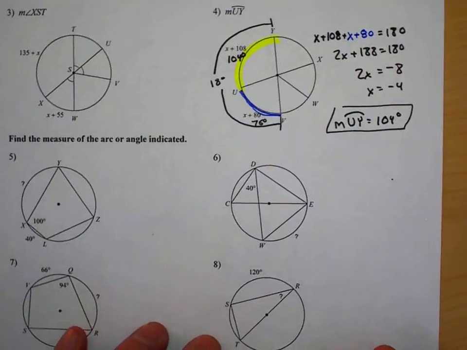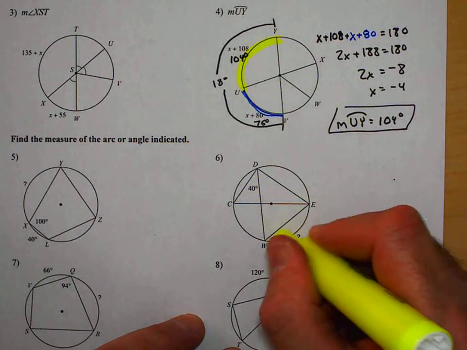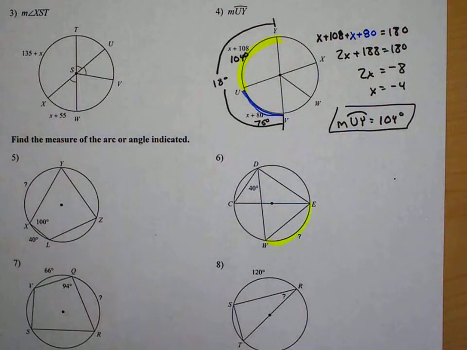The next question, number 6. Here they say find the measure of the arc or angle indicated, and that's arc WE. There's a couple ways to tackle this.